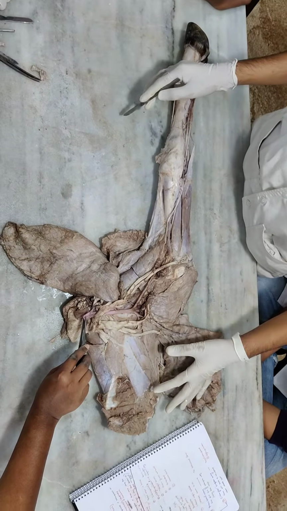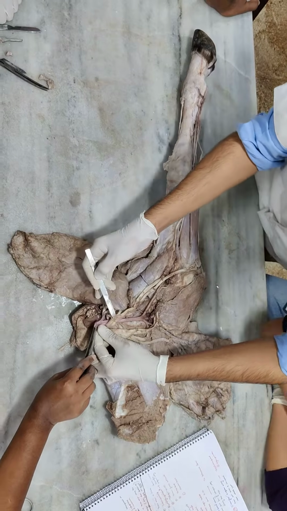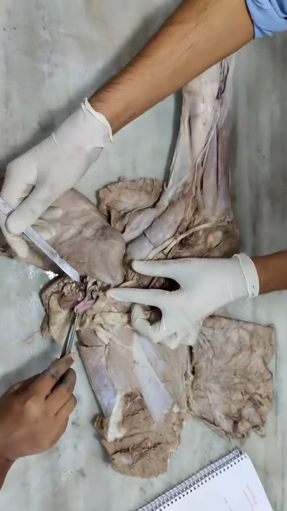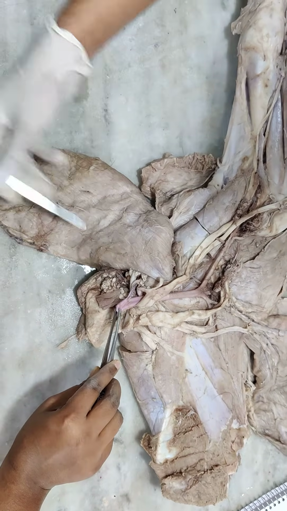Blood supply of the forelimb. So this is the medial aspect of the forelimb. This is the axillary artery. Till here it's the axillary artery. The first branch is called the external thoracic artery, supplying the pectoral muscles.